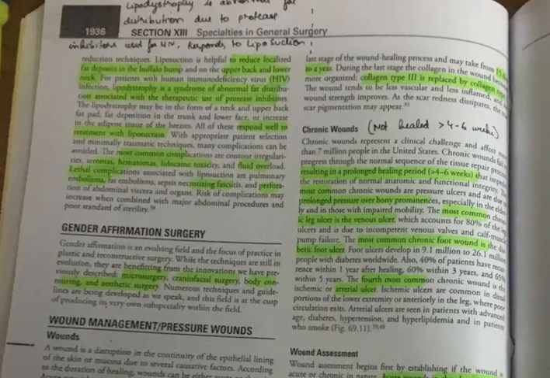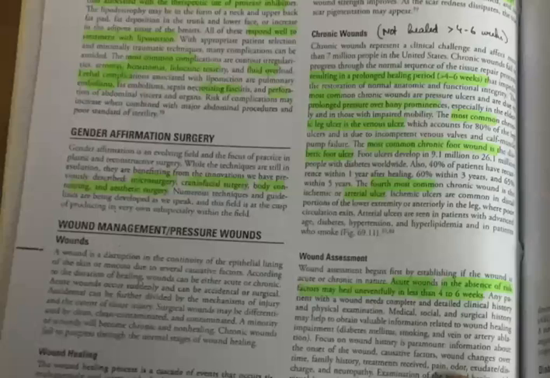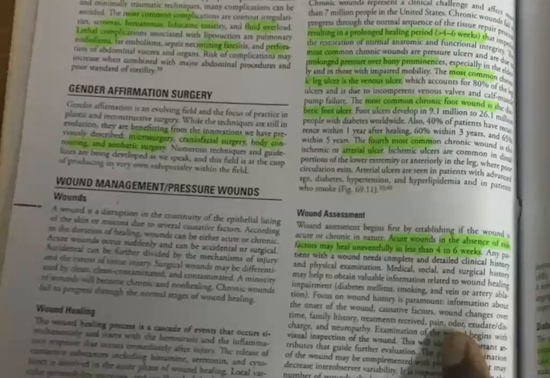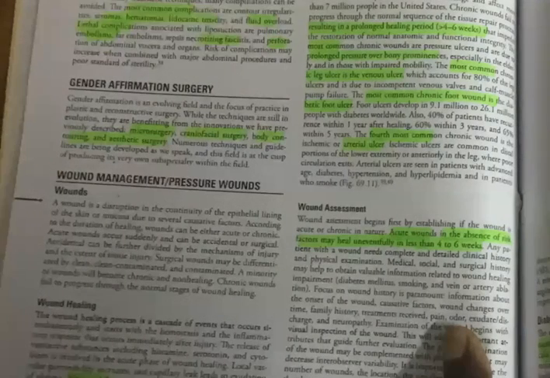So gender affirmation surgery. It is an upcoming field, so they have not given much about that. It includes microsurgery, craniofacial surgery, body contouring, and aesthetic surgery. It is a combination of all. So it is an evolving field.